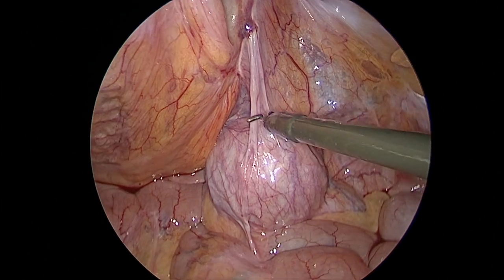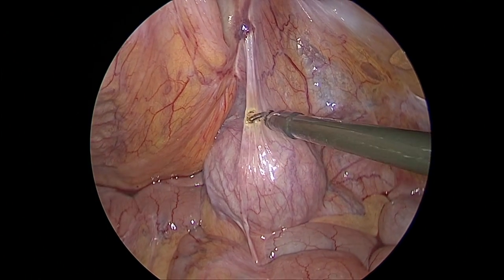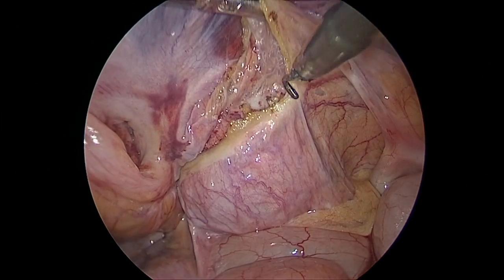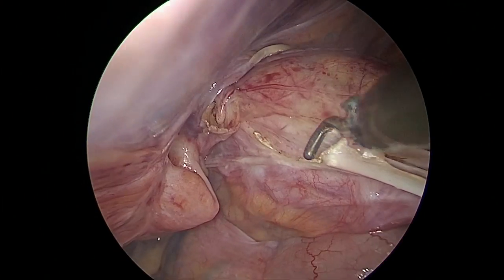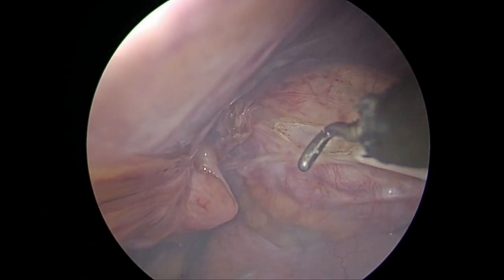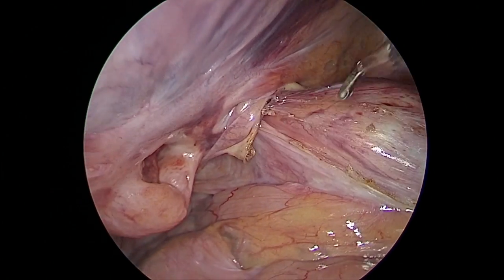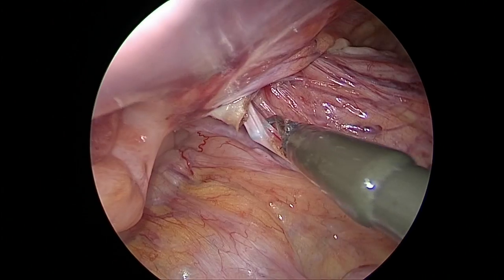I then put the same ports intraperitoneally, and now I am dissecting the cyst of the peritoneum which is encompassing it. So if you're on the right plane, you can dissect the peritoneum off it very easily.